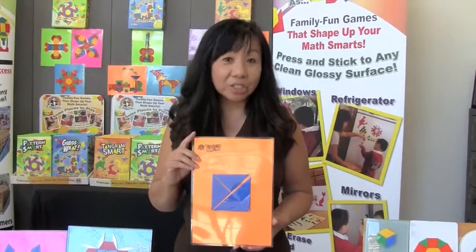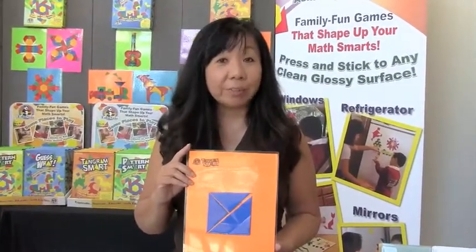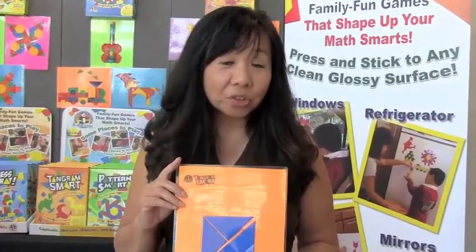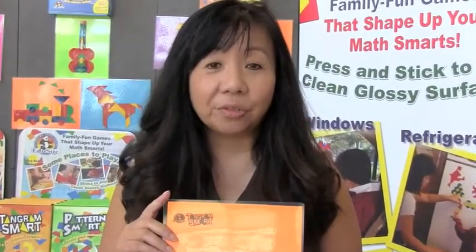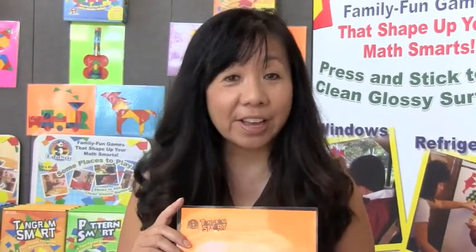The cool thing about EduStic is that you can play anywhere, from the restaurant to a long trip, on the car windows, so virtually anywhere, even the bathtub tiles. You can just go ahead and have the kids have fun everywhere.